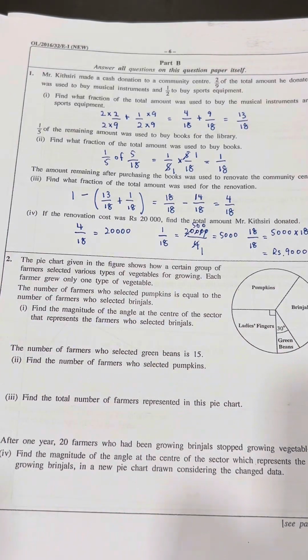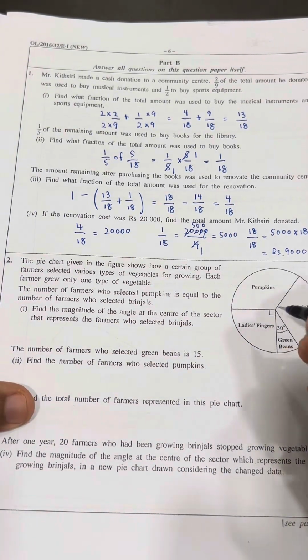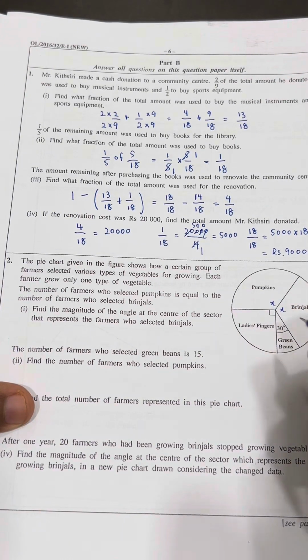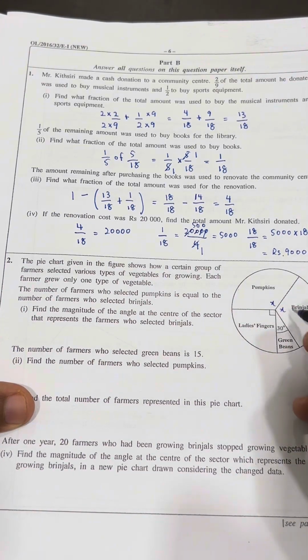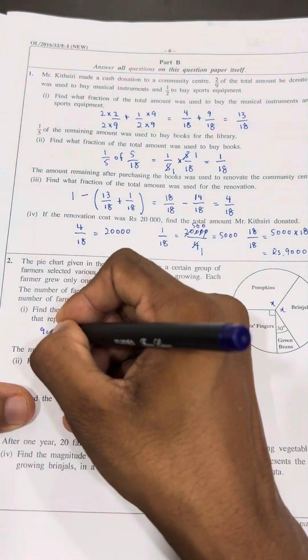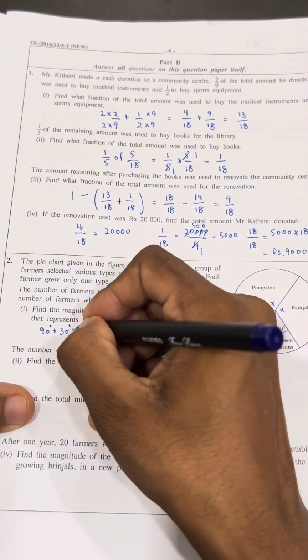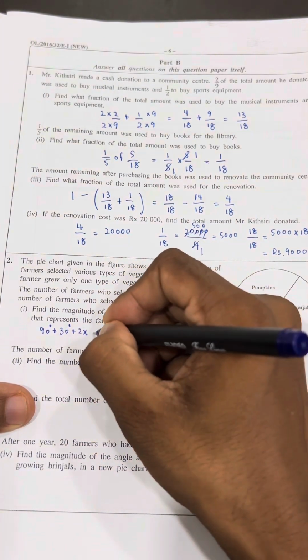Right. The first thing I'll be doing, I'll be marking the angle at the center for pumpkin and brinjal both as x. So then we know about a point, the sum of the angles should be 360. So I can write 90 plus 30 plus 2x equals 360.